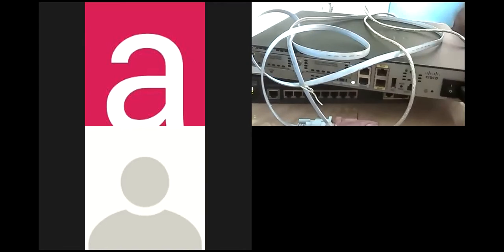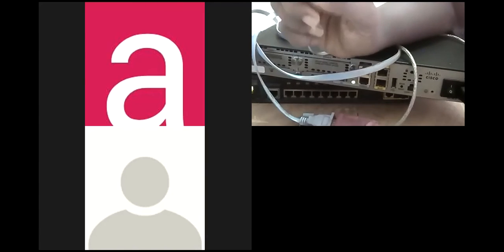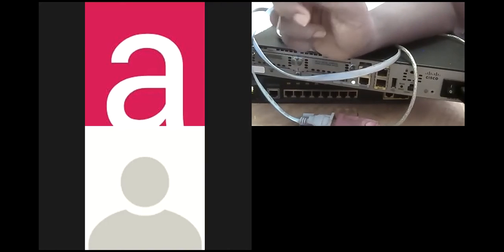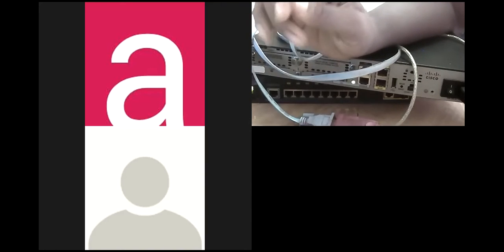Okay. Now, this cable you see here, you can actually make one yourself. This is typically a rollover cable. Okay, that's the name of this cable. Realize when we're learning cabling, we learned of the straight through, we learned of the crossover. This particular cable we have here is a rollover cable.